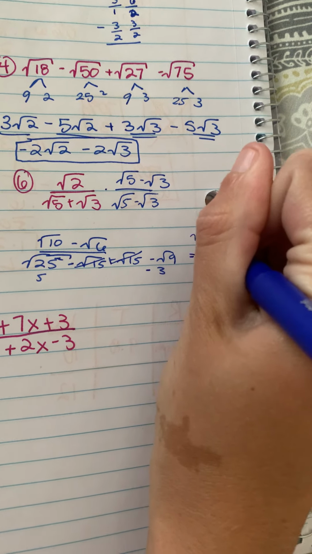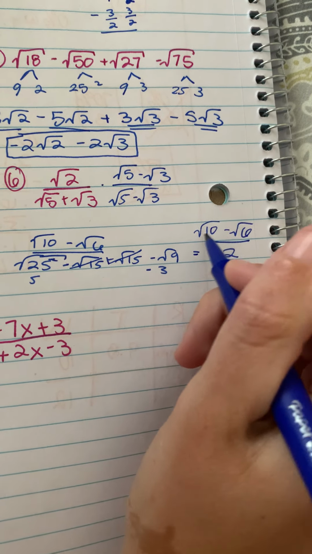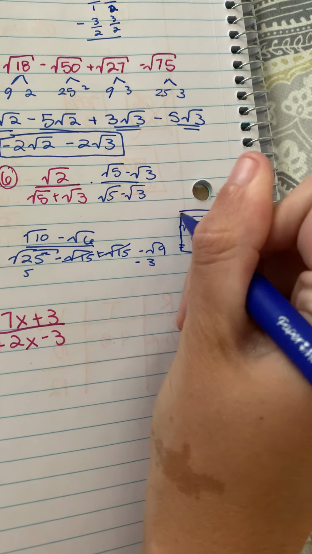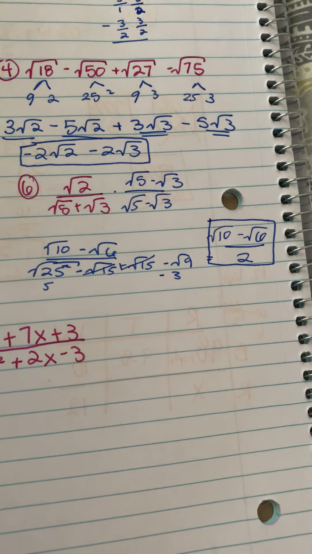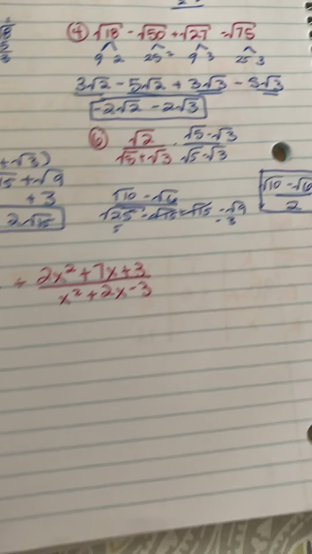On top, neither of those break down. And remember, you cannot divide by 2 because those are square roots. So that is just your final answer. So once you get it where there's not a square root on the denominator, you're good. And check to make sure you can't reduce.